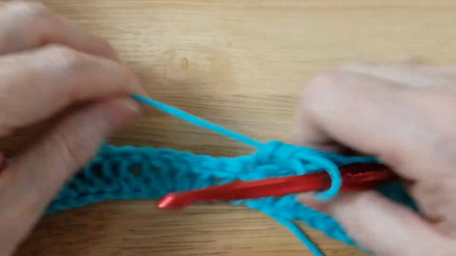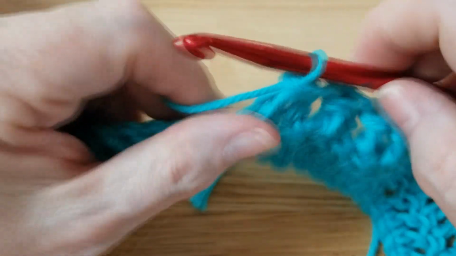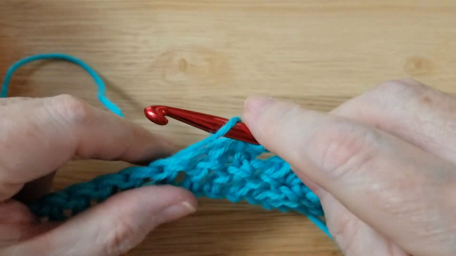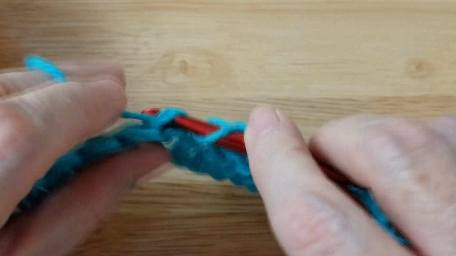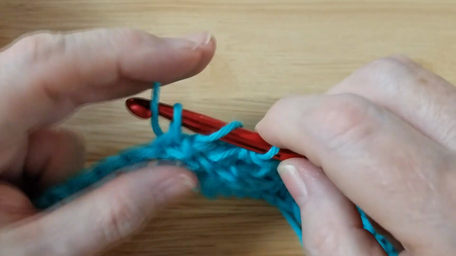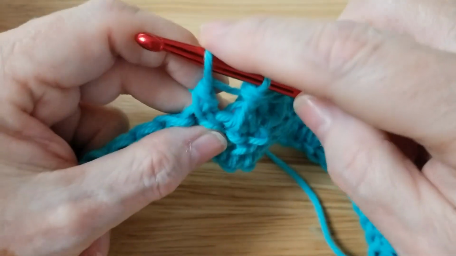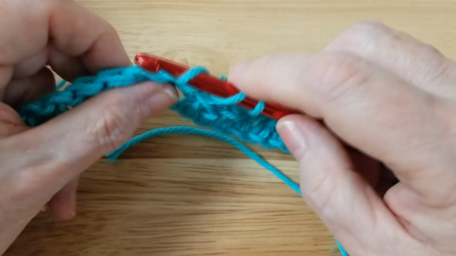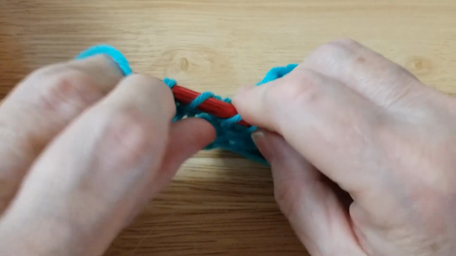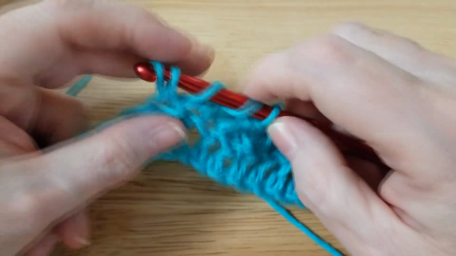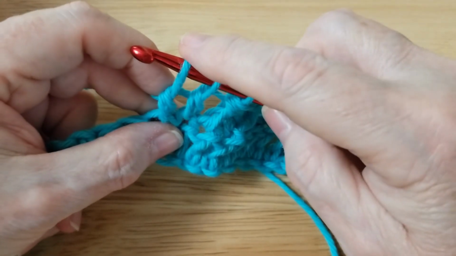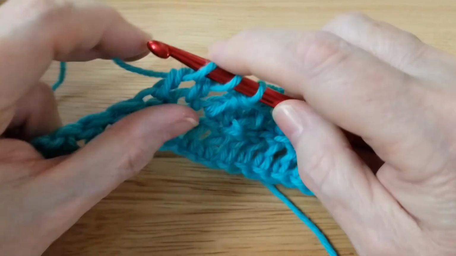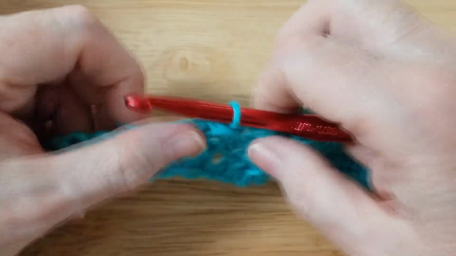So, I'll do that for you again so you can see it, because the decrease is a little bit tricky. We're going to wrap our needle, okay? We're going to go through our stitch like we were making a normal stitch. We're going to go through 2 of those just to get that started. Then we're going to wrap again and skip to our next stitch over. We're going to go through that one like we were making another stitch. Instead of pulling through that one stitch, we're going to pull through all the stitches on our hook.